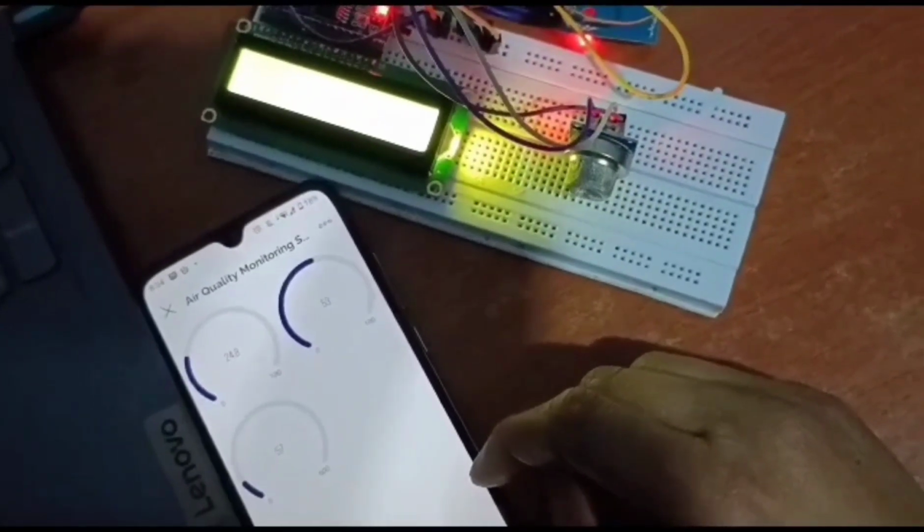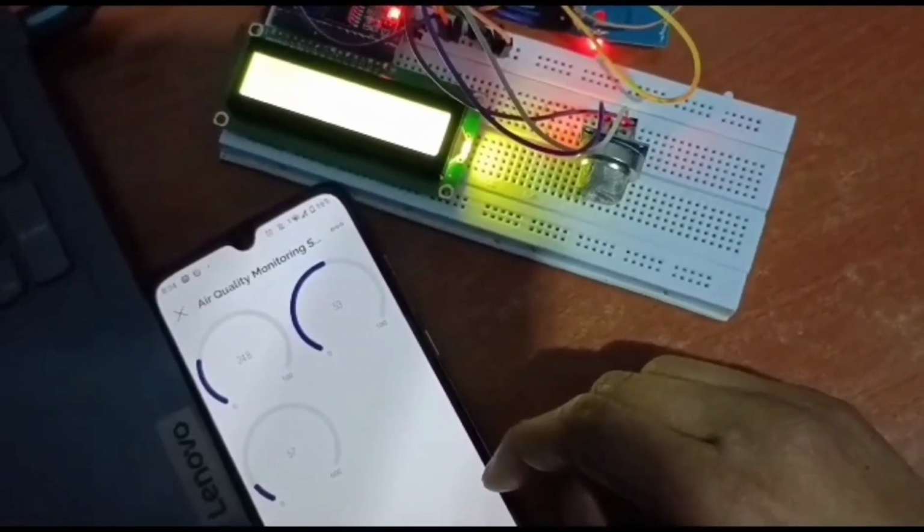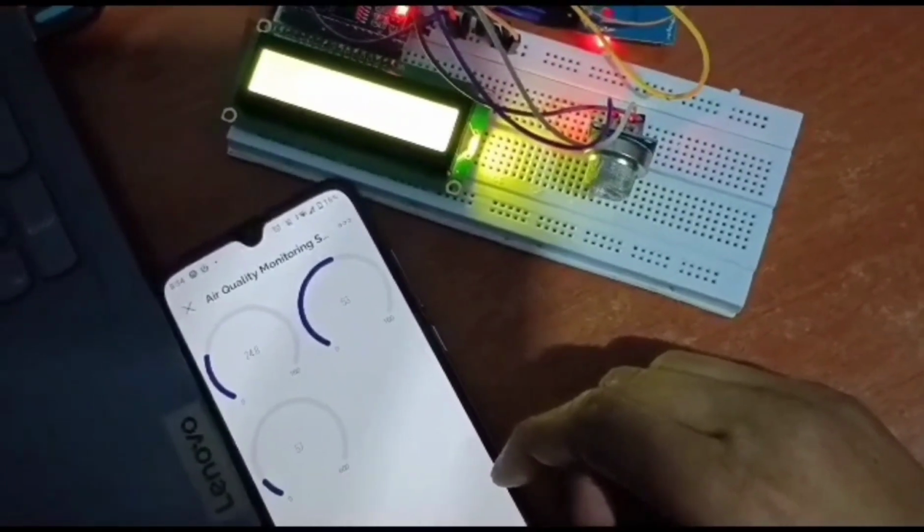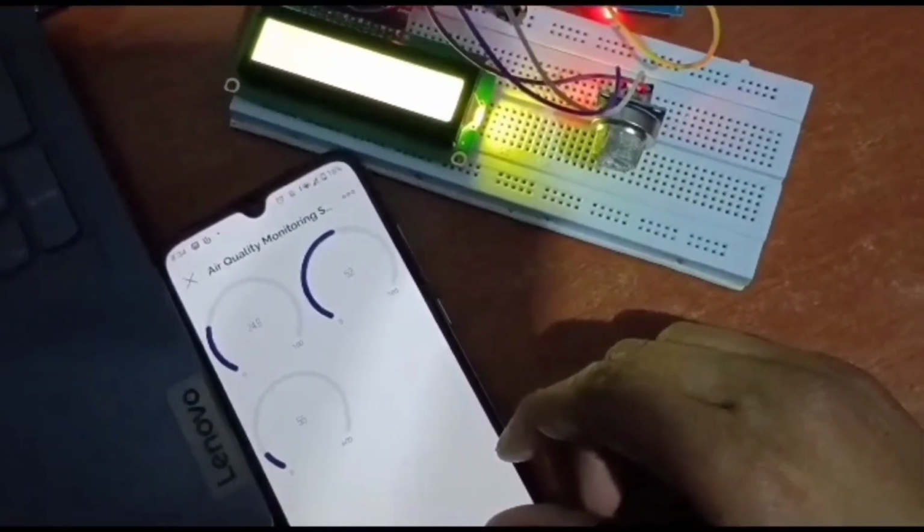My name is Sanjeev Kumar Shah and my university ID is 2329256. My project title is Air Quality Monitoring System.